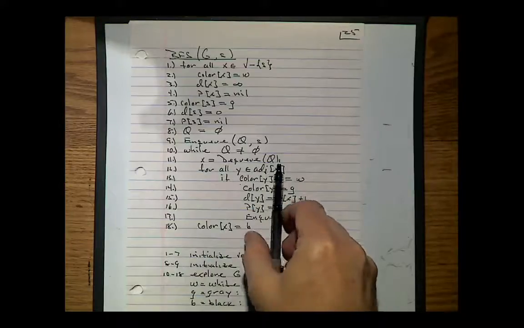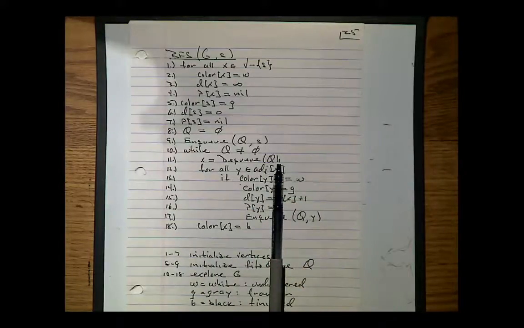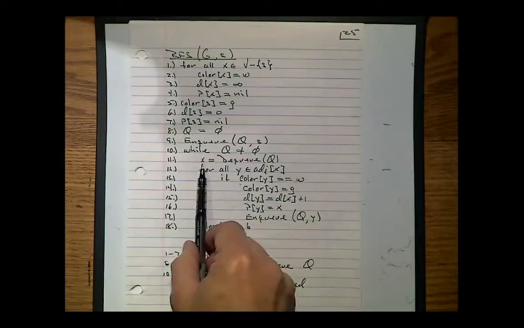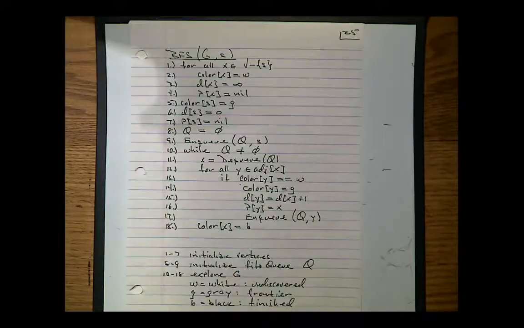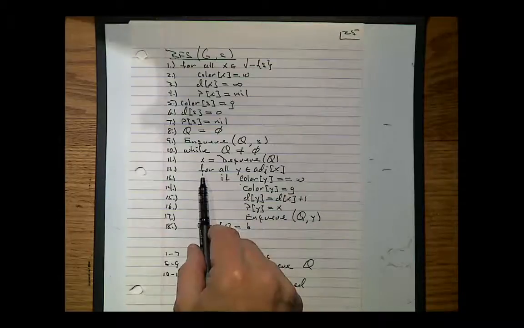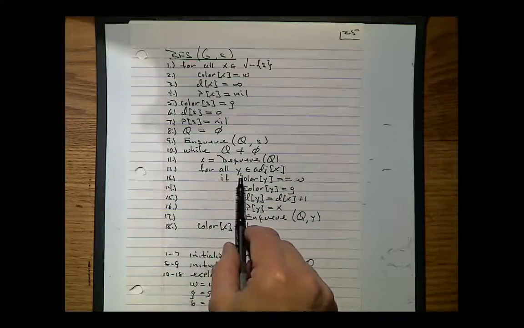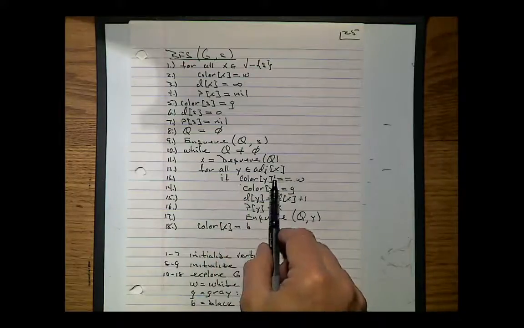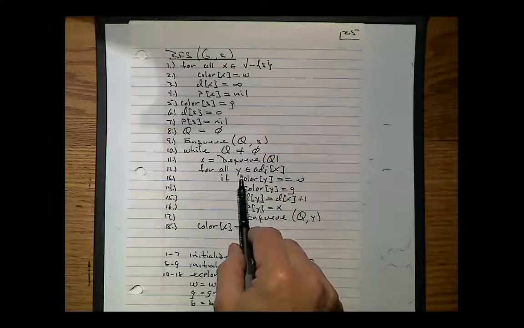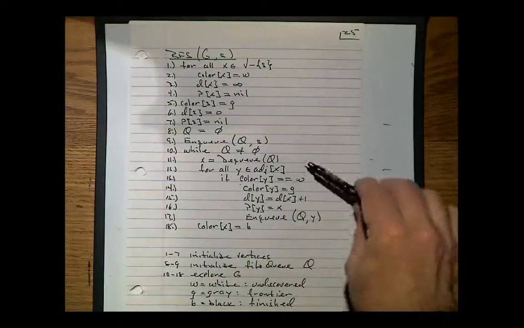DQ. So this is, I guess, the combination of get front and delete front. Okay, so DQ, and call that the local variable x. All right, now we reach this inner for loop that walks down the adjacency list of x. So for all y in the adjacency list of x.